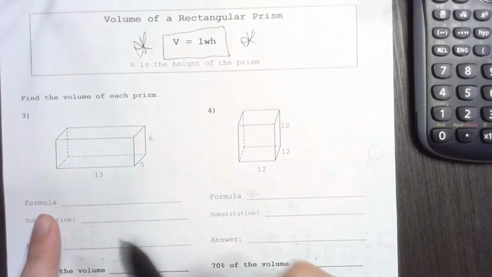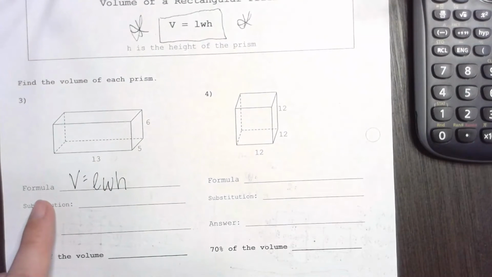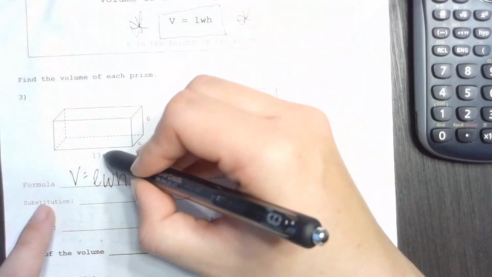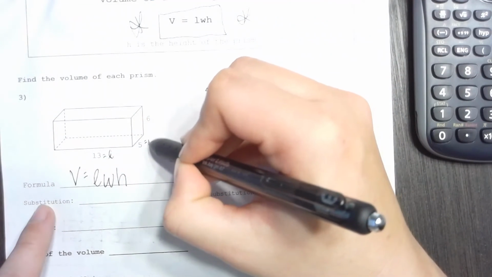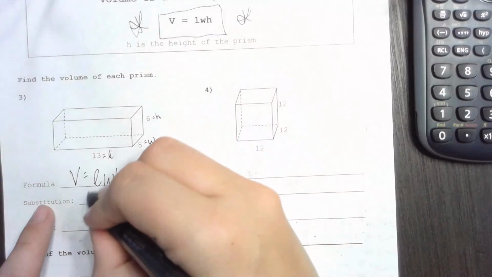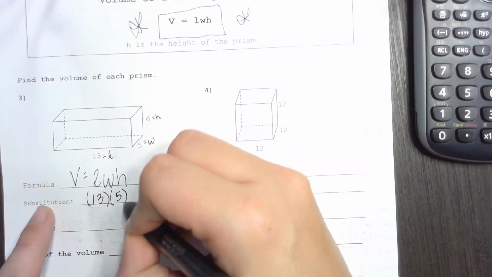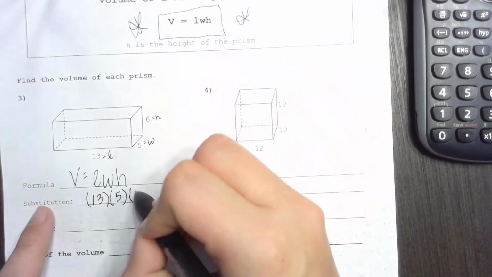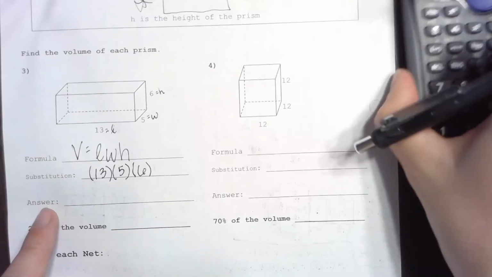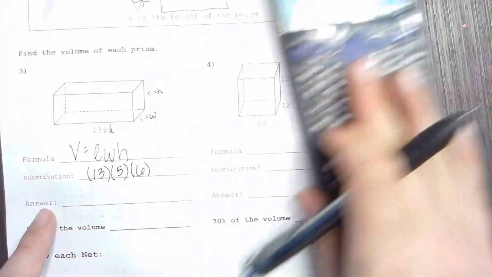Okay, so rewrite down the formula. So volume equals length times width times height. Substitute, we're just going to substitute our numbers into the formula. So sometimes I like to label them up here just to help us out. So your length would be 13, so I'm going to plug in 13 for L. Your width is 5, so I'm going to plug in 5 for W. And your height is 6, so I'm going to plug in 6 for H. So all we have to do to find the volume, take 13 times 5 times 6, and that gives us 390.